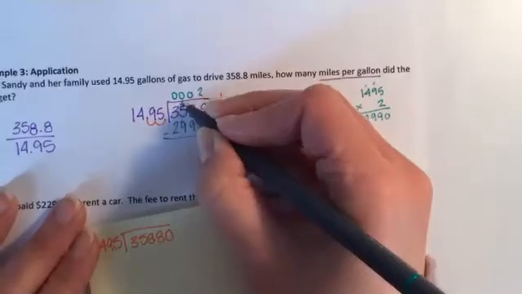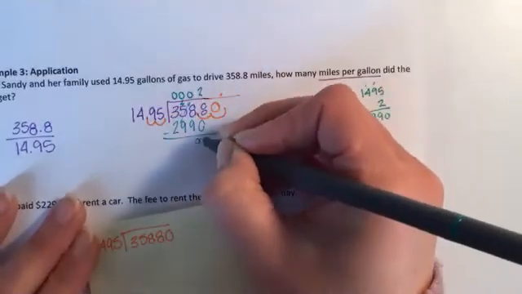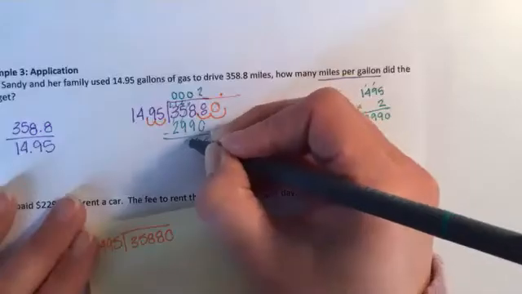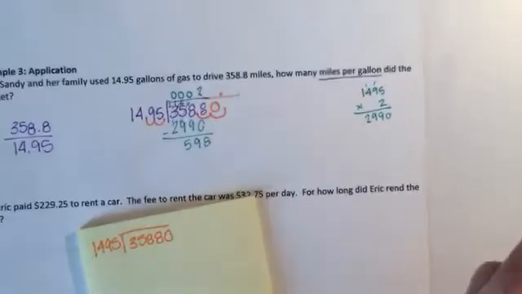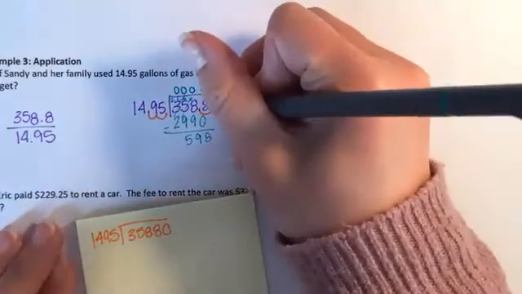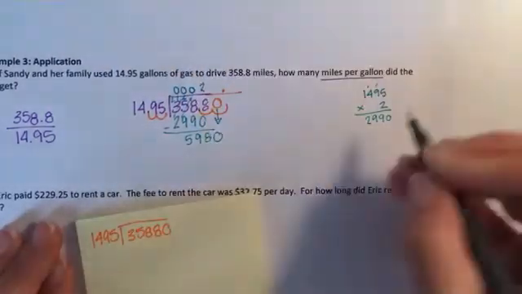This becomes a 4. 18 minus 9 is 9. 14 minus 9 is 5. Let me do that one right. 598. Yeah. Okay, and then I'm going to add the 0.